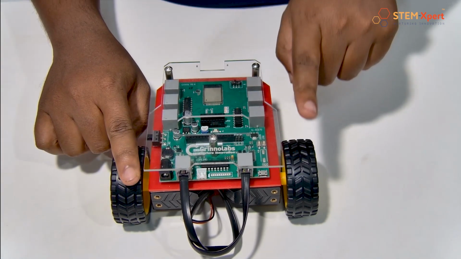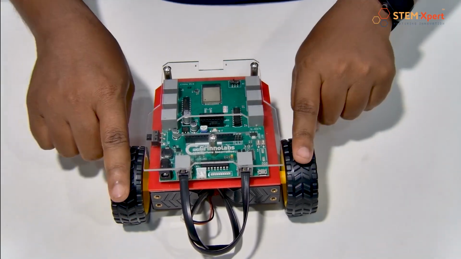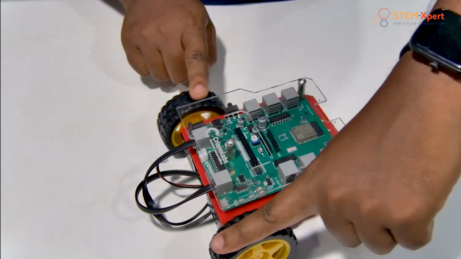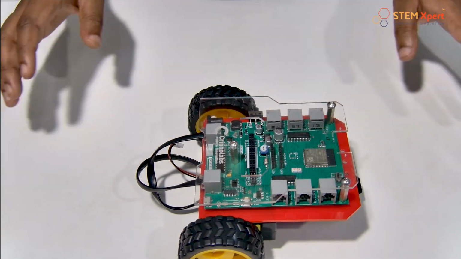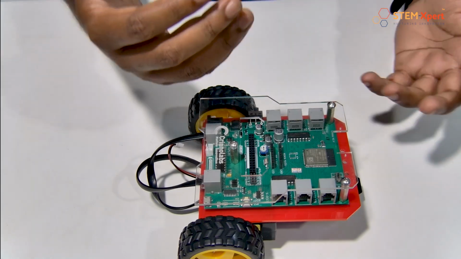Exactly. Either you can rotate the right tire backward and the left tire forward. Then it will be making a turn like this. Wow, it's pretty cool, right? So you can use any of the options actually. It's totally up to you. So this is how it moves left and right.